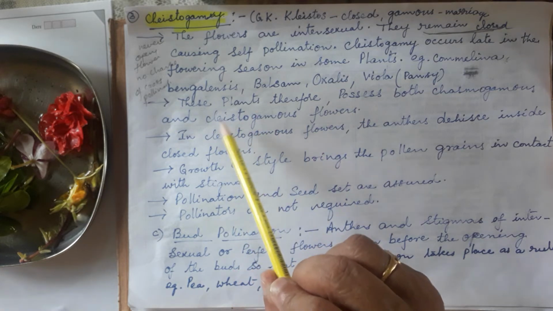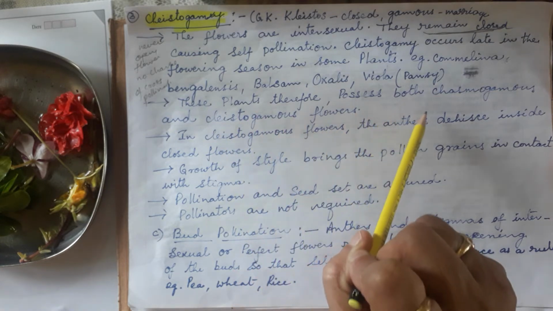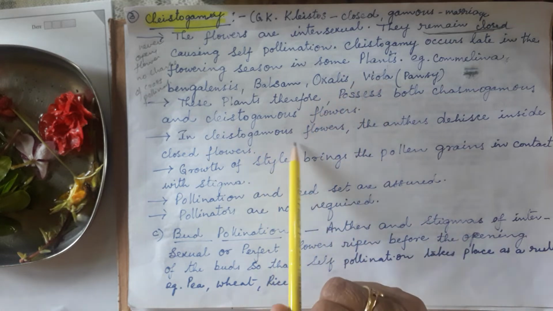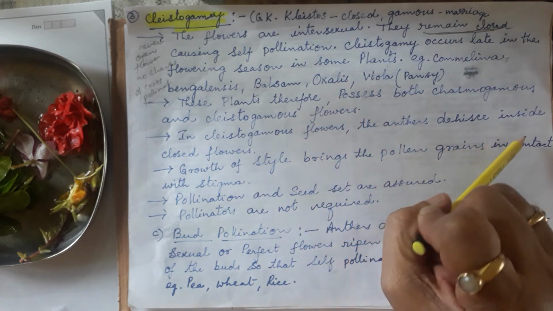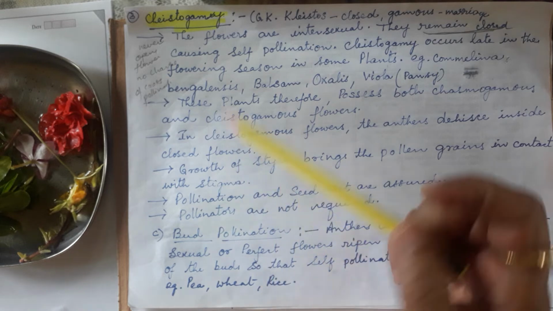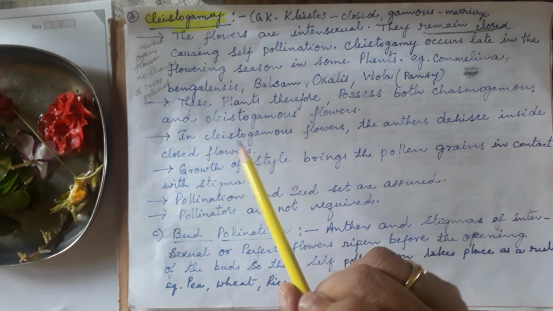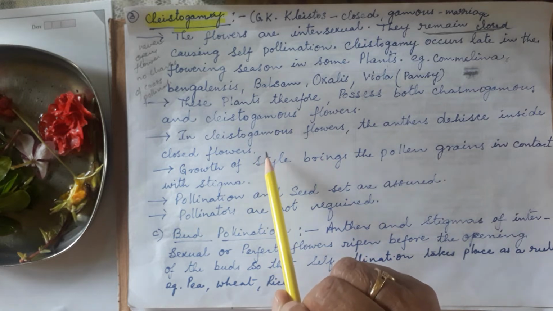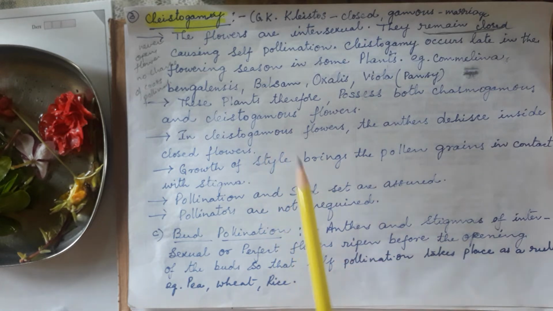Okay. Next, these plants therefore possess both chasmogamous and cleistogamous flowers. In a cleistogamous flower, the anthers dehisce inside. Cleistogamous means both are closed. So the anther has to dehisce, burst, and shed the pollen grains on the stigma of the same flower.